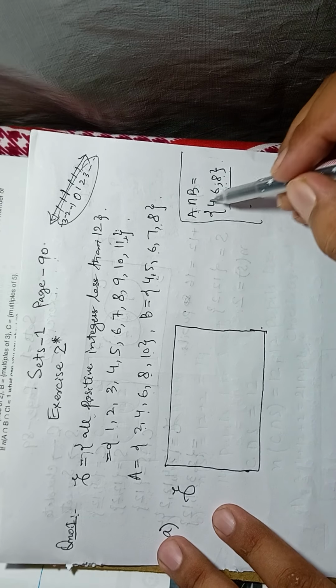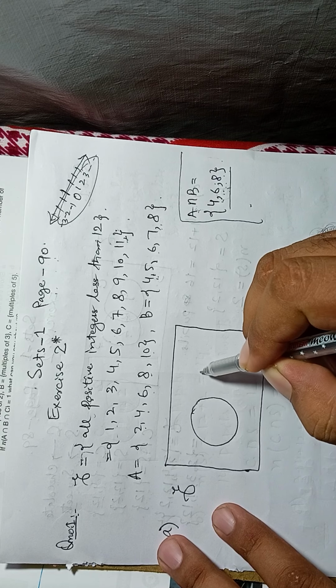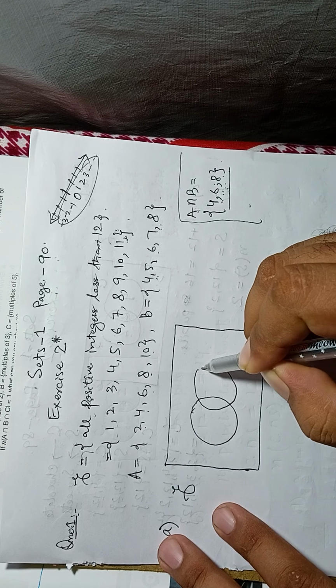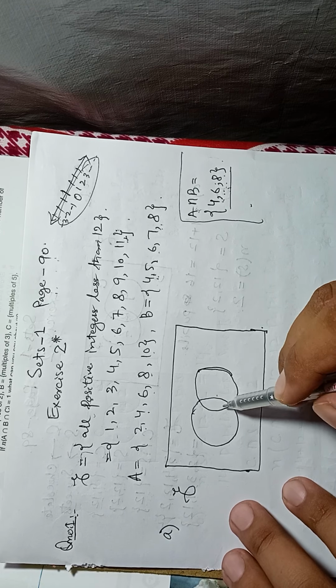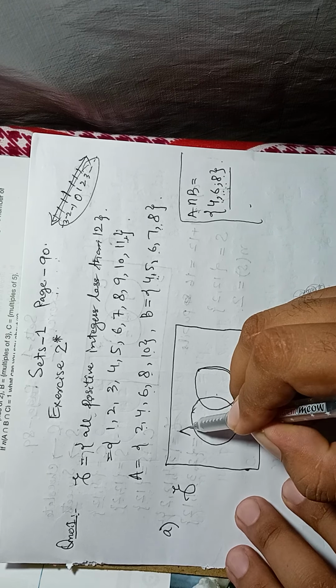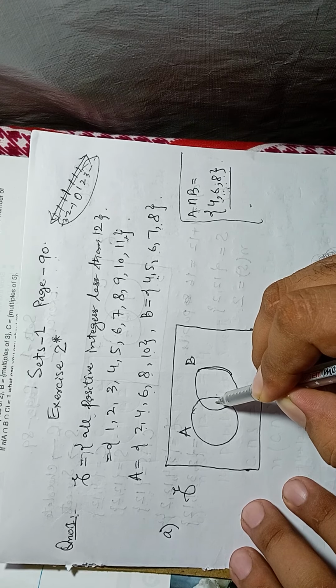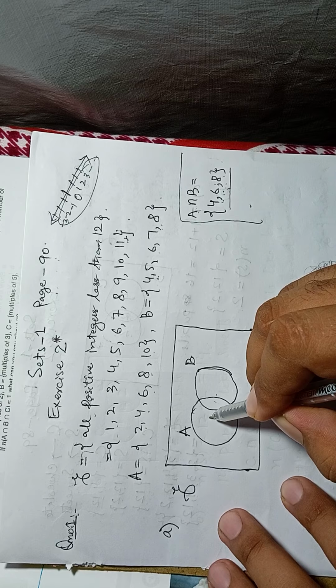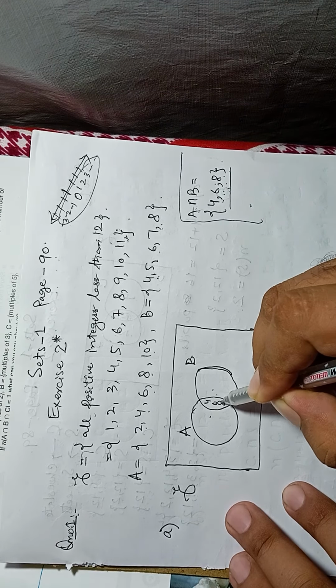Then we have the intersection. So I will make a circle and will make another circle so that there should be a portion common out of these two circles. This is A, this is B. First I will write here the intersection. Those elements which are in set A and set B, that is 4 6 and 8.